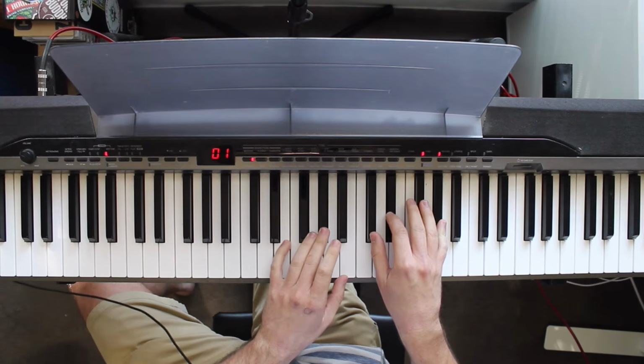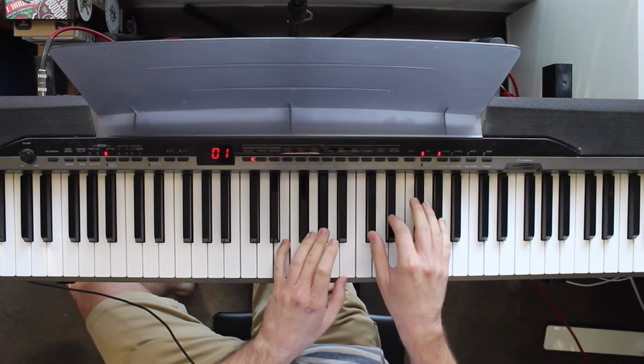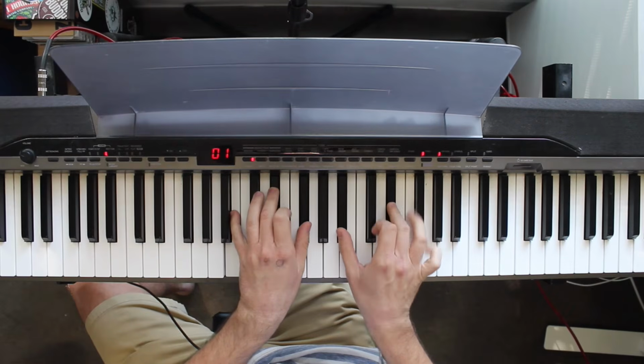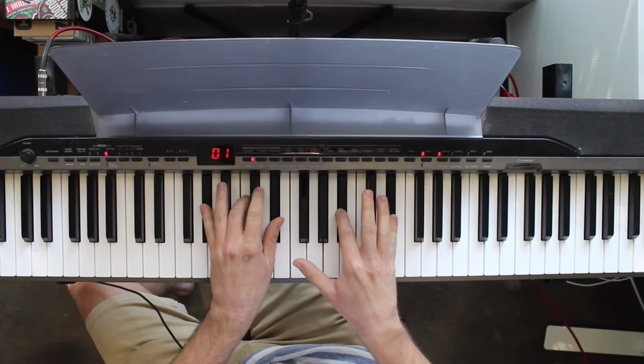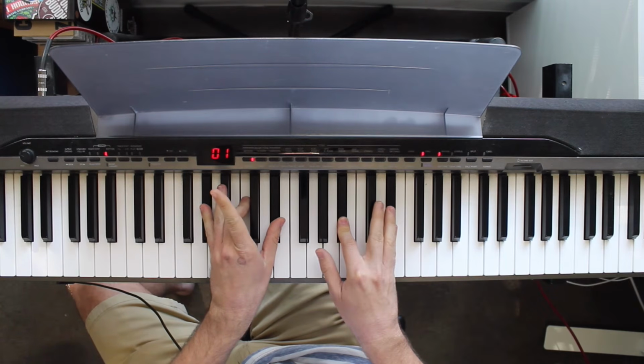And I guess I should mention that you switch to the B when you get to this chord, and that's where you switch to the G sharp.